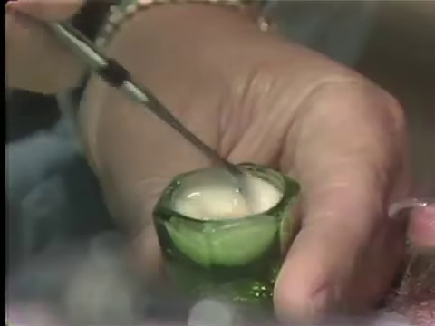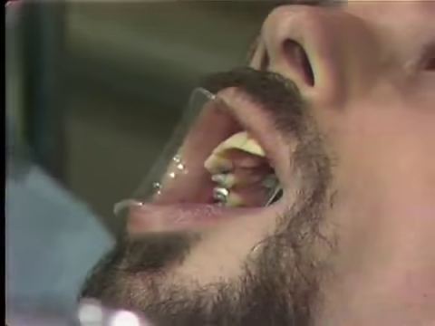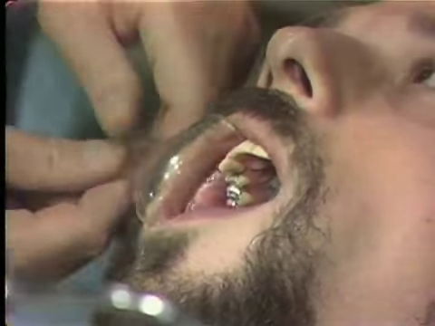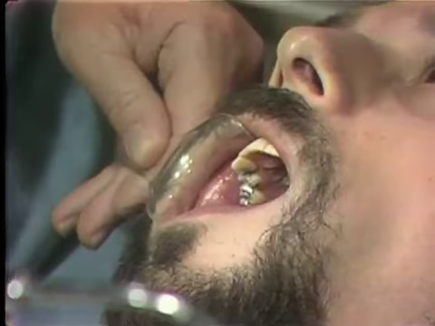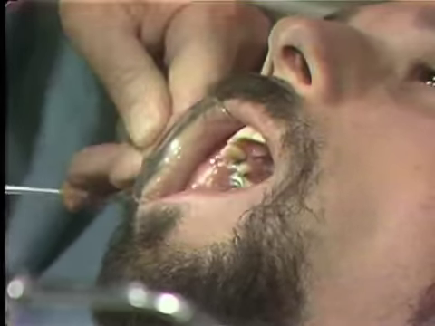To get real accurate margins, you should take Duralay and paint around the marginal areas of the teeth. So while that Duralay is getting a little bit of body, we will take the Duralay on the brush.